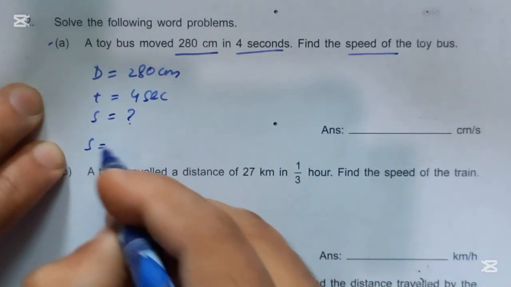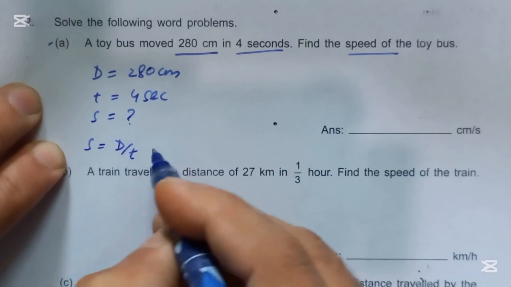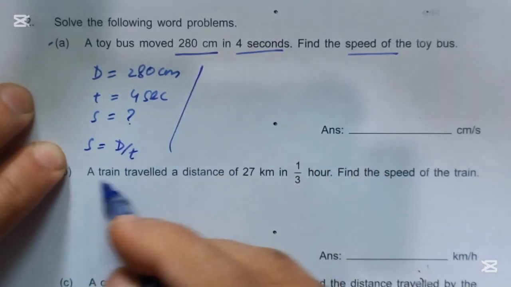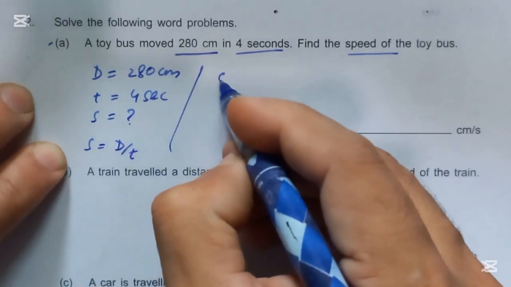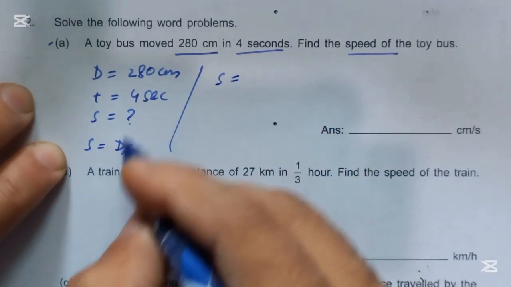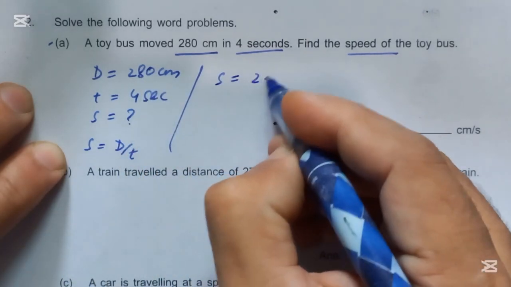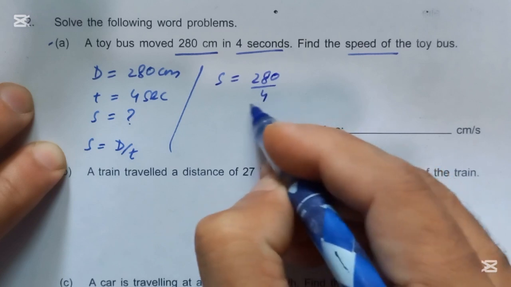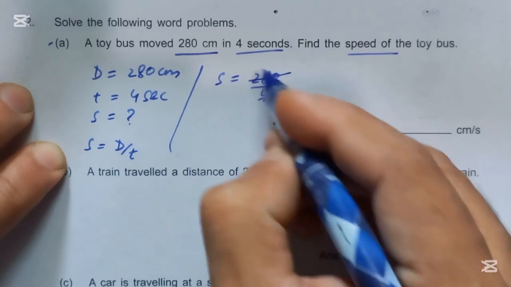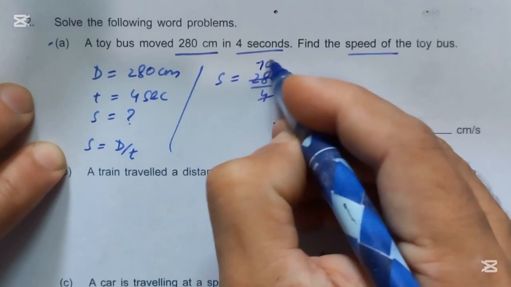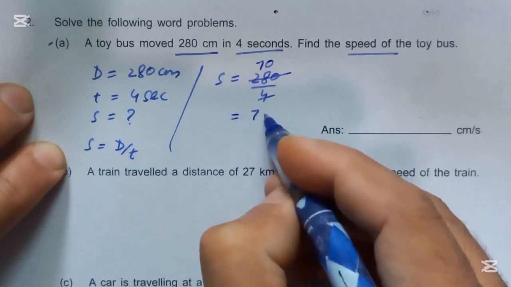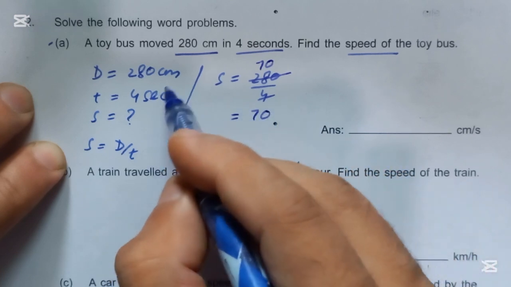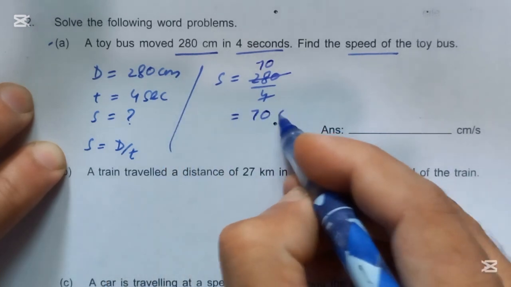So speed is equal to distance over time is the formula that will be used. Distance given is 280 and time is 4 seconds. So after cancellation, 4 7s are 28. So 70 is the answer, and the unit will be centimeter per second.